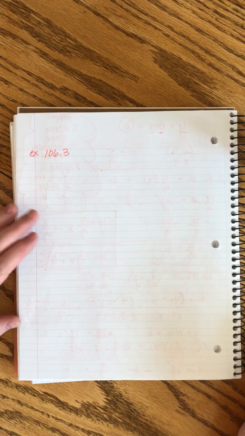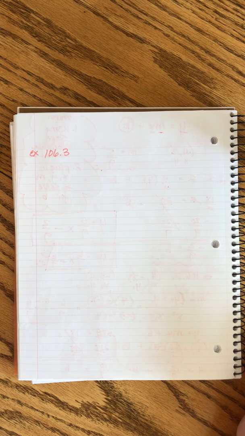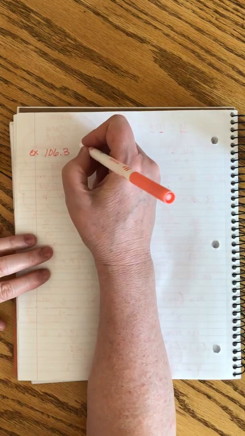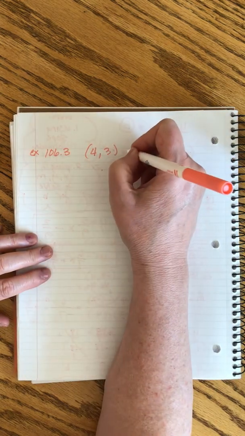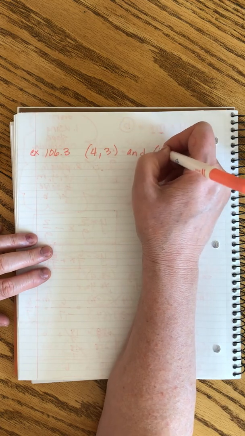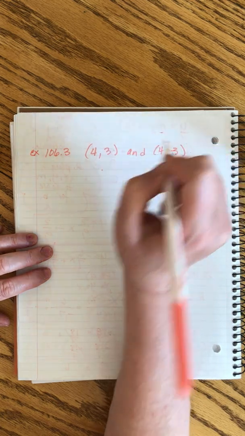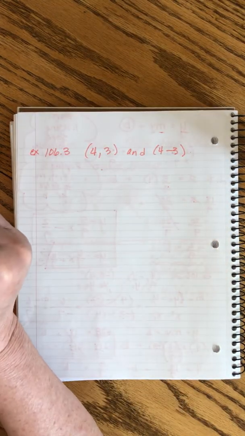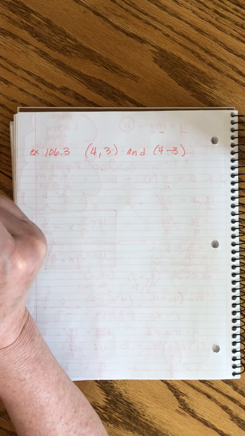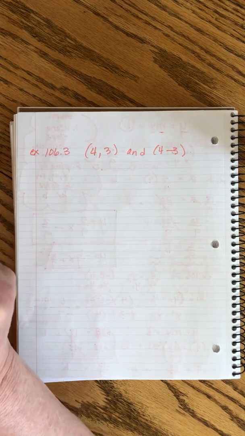Let's do one more of these problems. We were using the slope formula to solve for m and b given 2 points on a line. So here's the last example. Find the equation of the line that passes through the points (4, 3) and (4, -3). That's an odd pair of points, isn't it? All right, let's see what we can figure out.